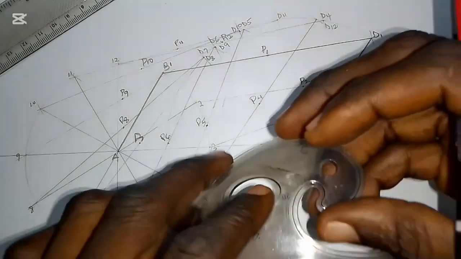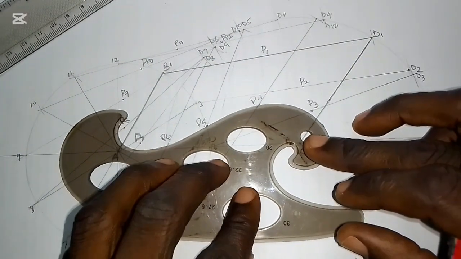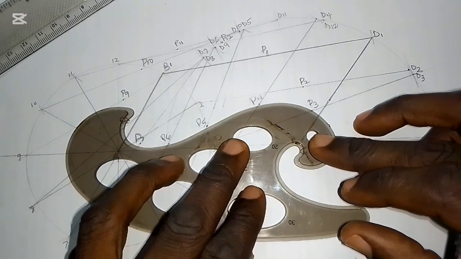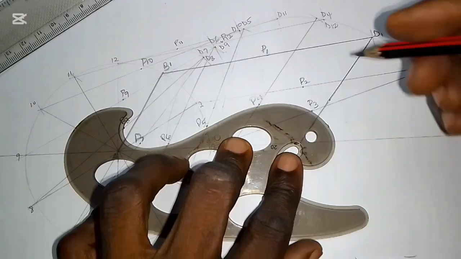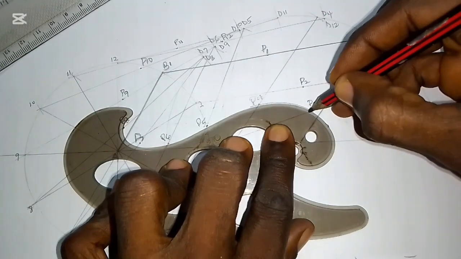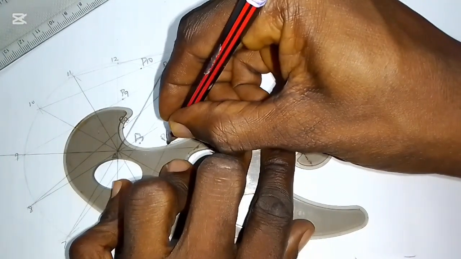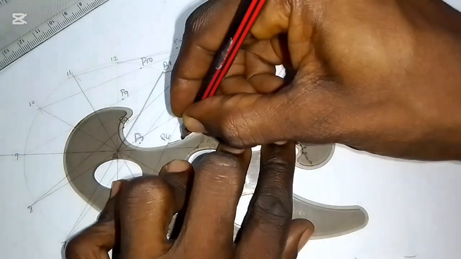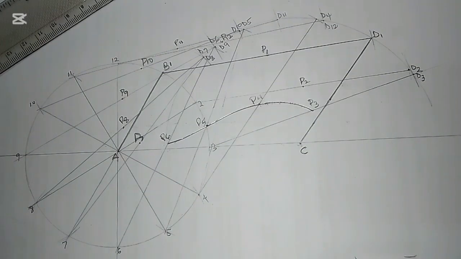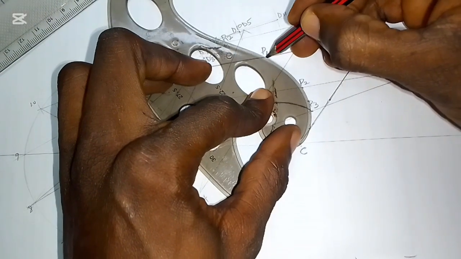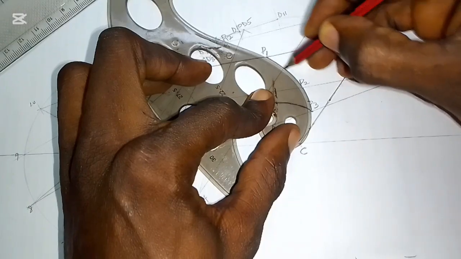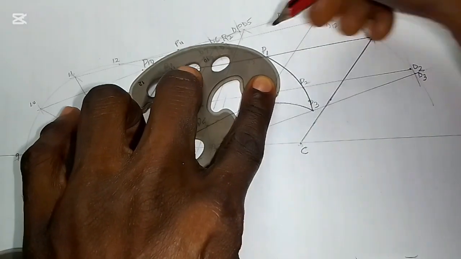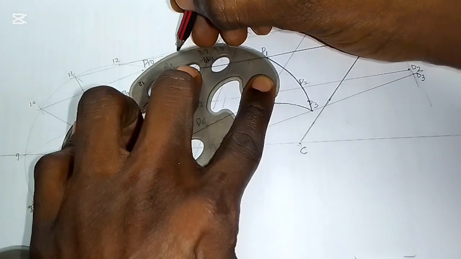So I bring in my French curve now. I'm joining these points now. I'm joining this side first. Just neatly set it to the points there. Then with your pencil, go that way. Take it out once and for all. You have that point. Then from P1 this way, take it out this way. Then we have this point.